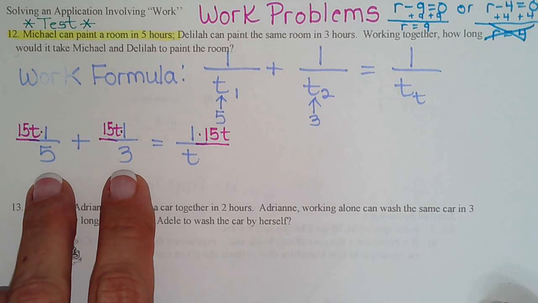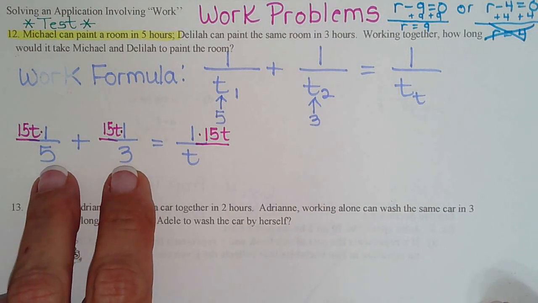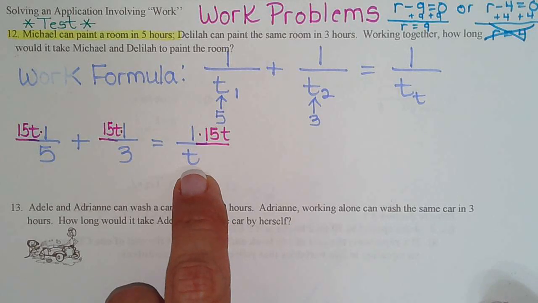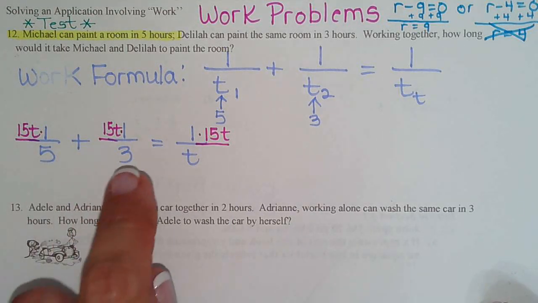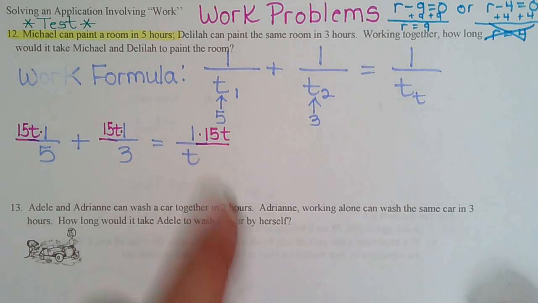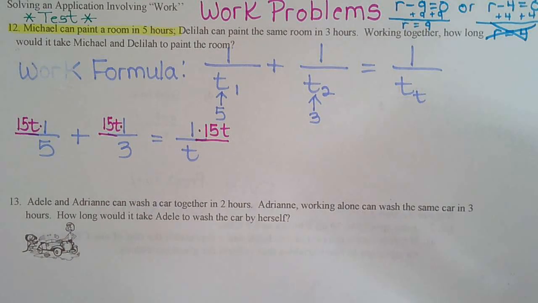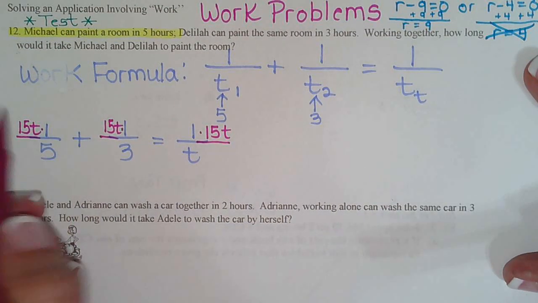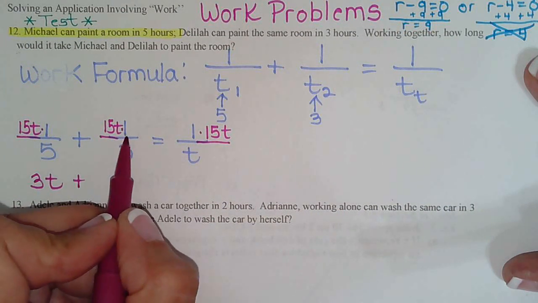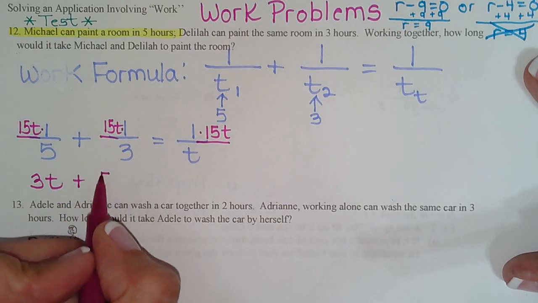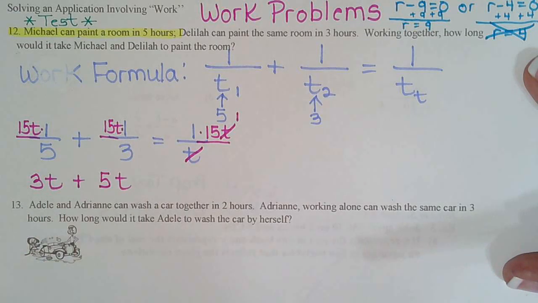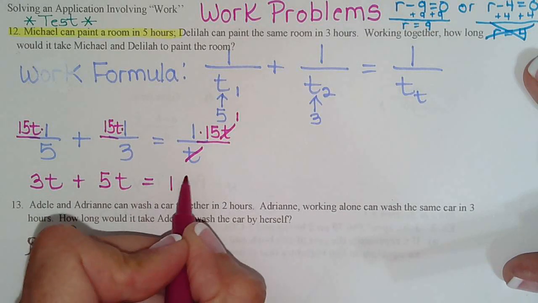So 5 and 3 both go into 15, so the common denominator for them is 15. And then you have to add the t. Remember how you have to write everything you see. I see a 5, I see a 3, I see a t. 5 times 3 times t is 15t. So then we do our canceling. 15t divided by 5 is 3t. Plus 15t divided by 3 is 5t. Here the t's cancel, so I just get 15.